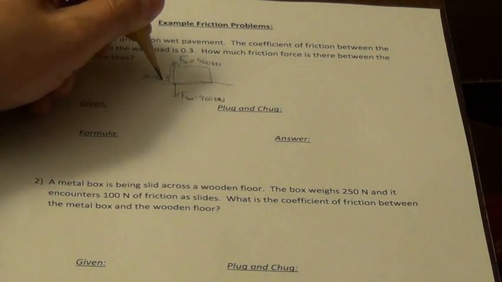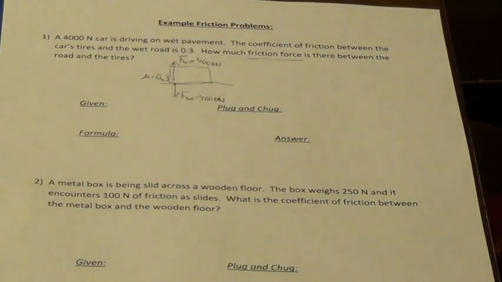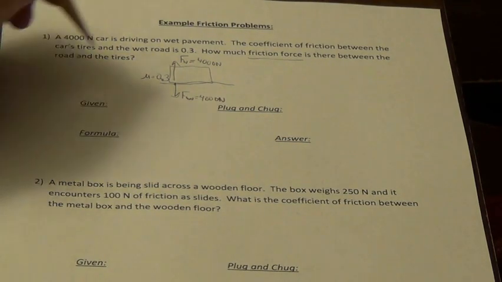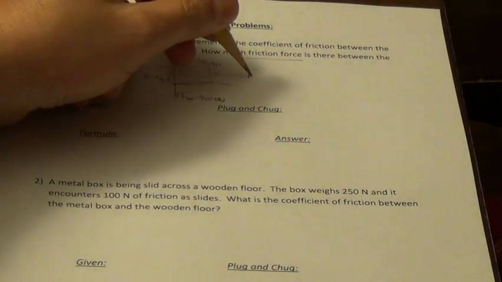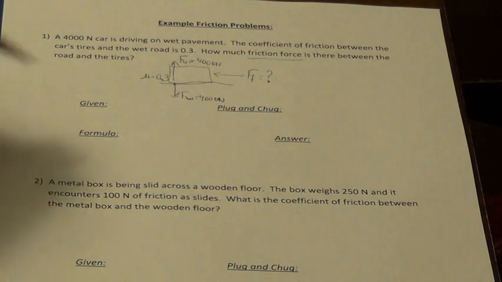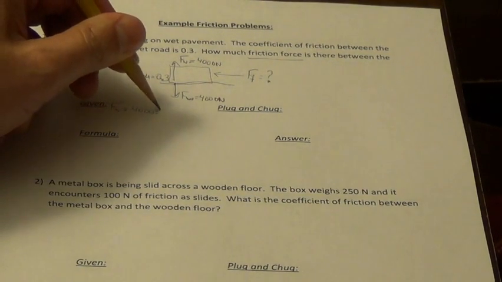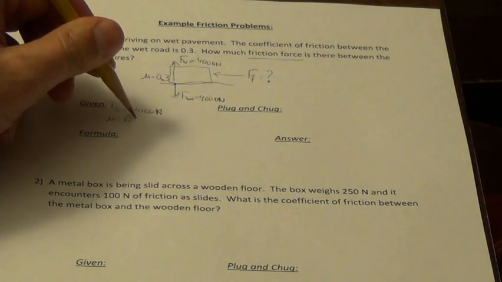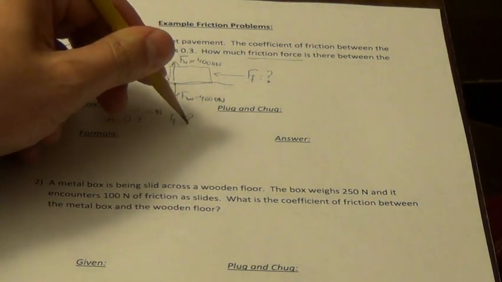Now the coefficient of friction between the road and the tires is going to be 0.3 or 30%. And what is it asking us to find? It wants to find the amount of friction force. So we are looking for how much friction is going to be pushing back on the car. The force of friction equals question mark. So there are our givens: the normal force of 4,000 newtons, the coefficient of friction is 0.3, and we are looking for the force of friction.